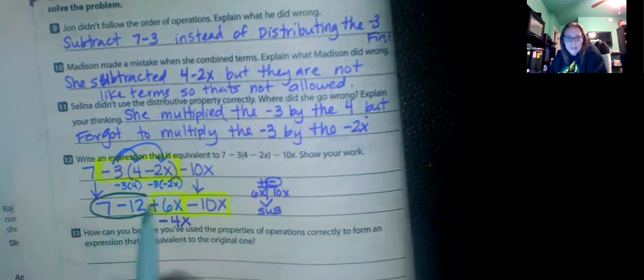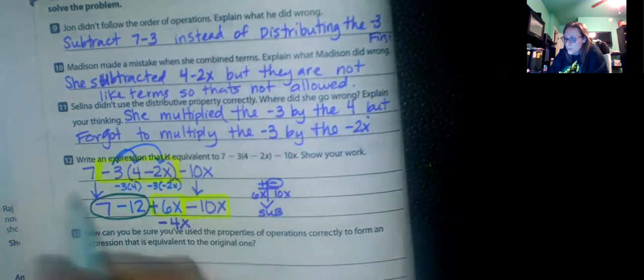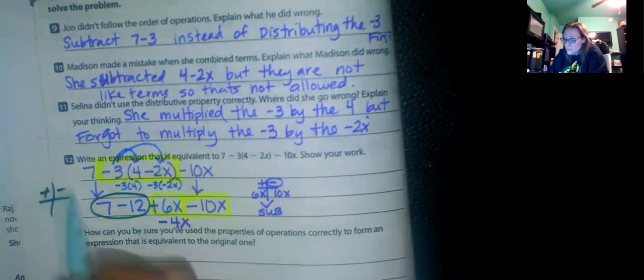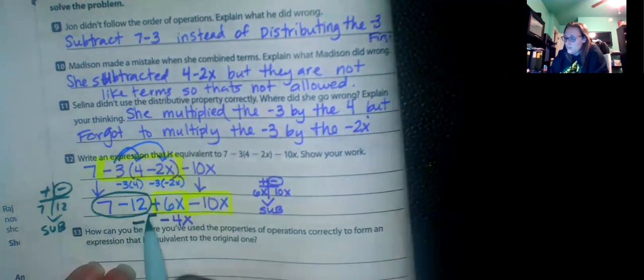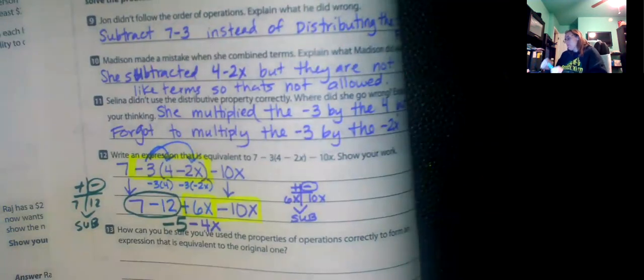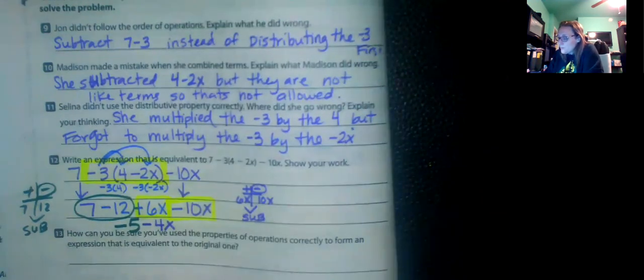These are also like terms because they are constants without a variable. So again, use a t-chart, +7, -12, opposite side, so that tells us to subtract. And because 12 is bigger, it is negative. So we get a -5. Okay?